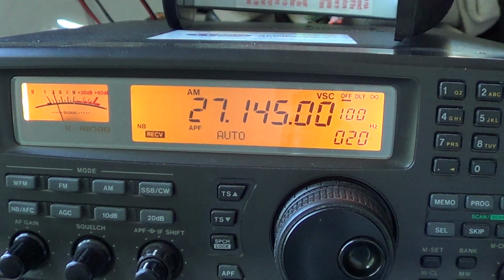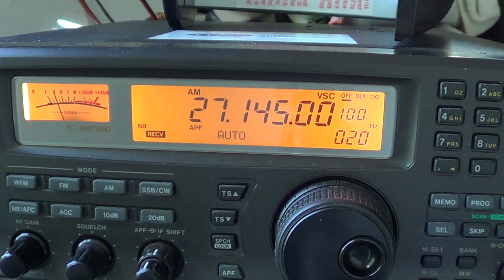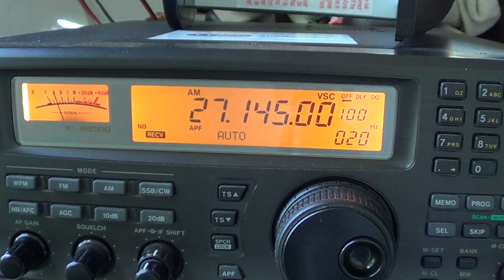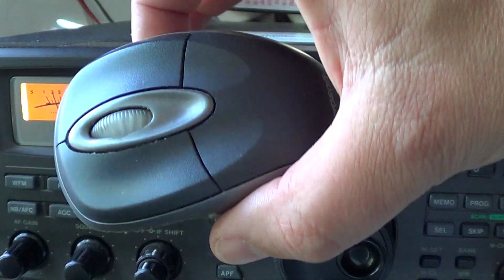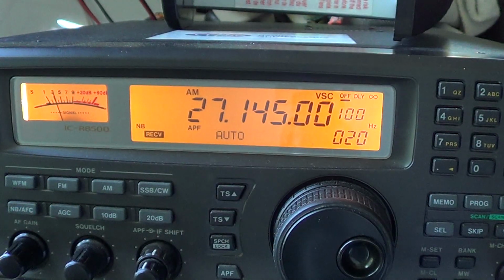Actually, a quick little fact that's interesting here is that some electronic gadgets from your computer also use the CB band. An example is some of those cheap mice. This is a Microsoft mouse. It wasn't cheap, but it does use the 27 megahertz band.